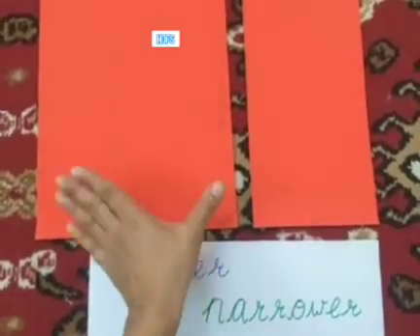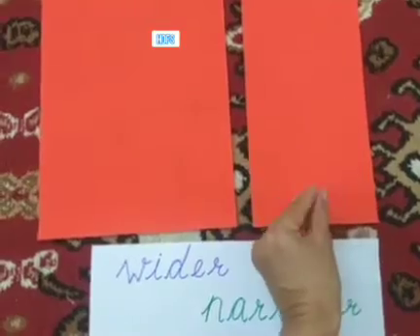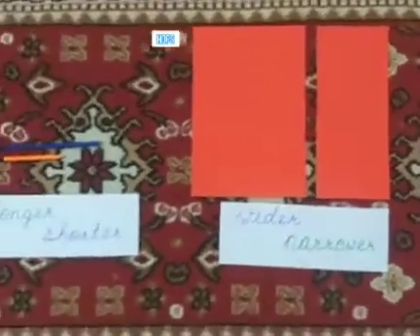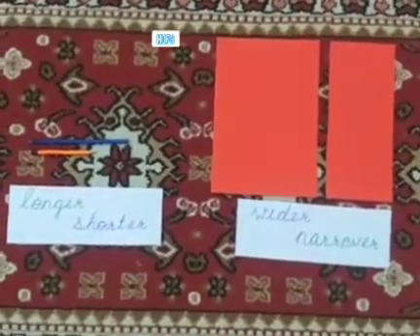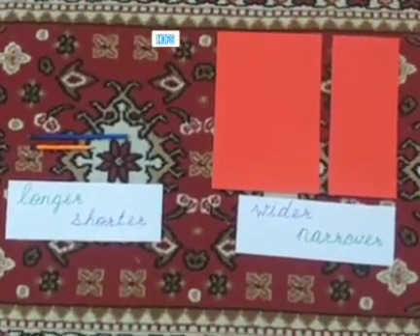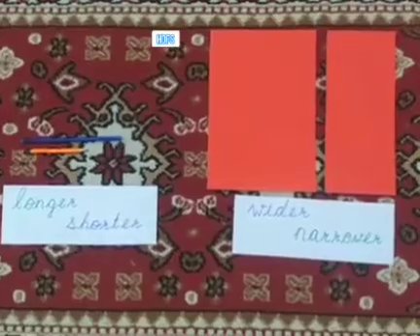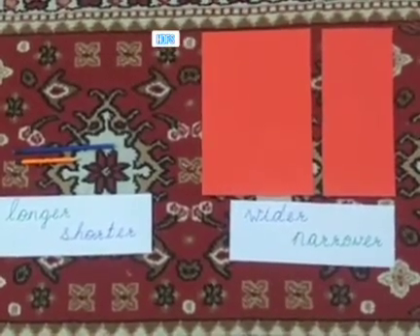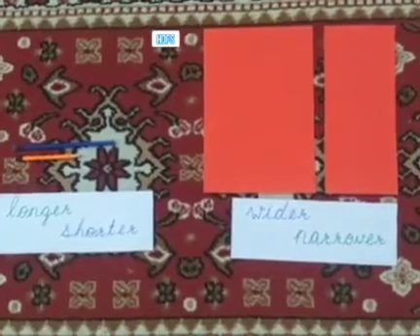So this is wide, this is narrow. So we have revised the two terms, longer than and shorter than. And the second one that we revised today are wider than and narrower than.